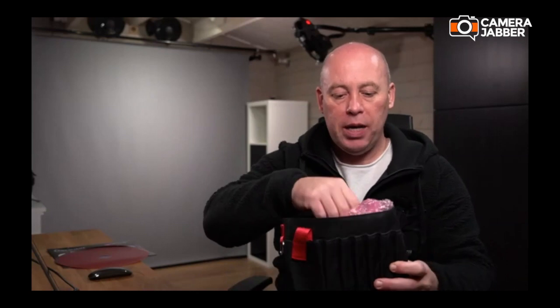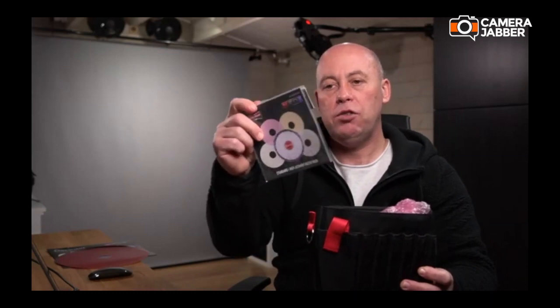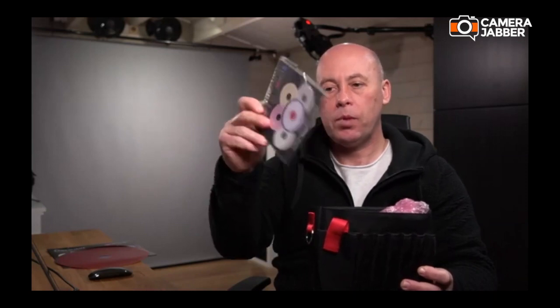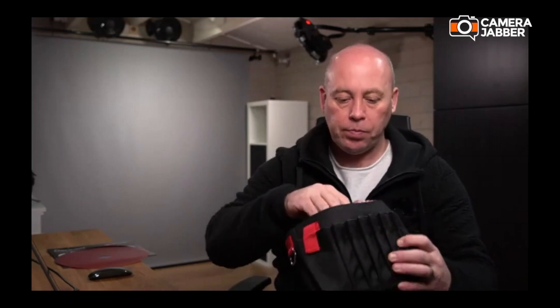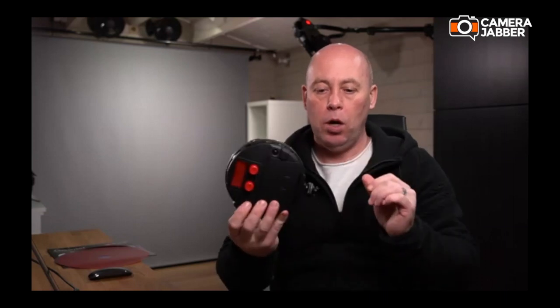Then the back sleeve, it comes with your basic gels. So they're correction gels, these are. Good to have. And then it comes with the light source again. So again, we'll just pull this out. So it's got a hot shoe on the bottom. This can unscrew and you can put it in any one of the three holes there for it to go on.